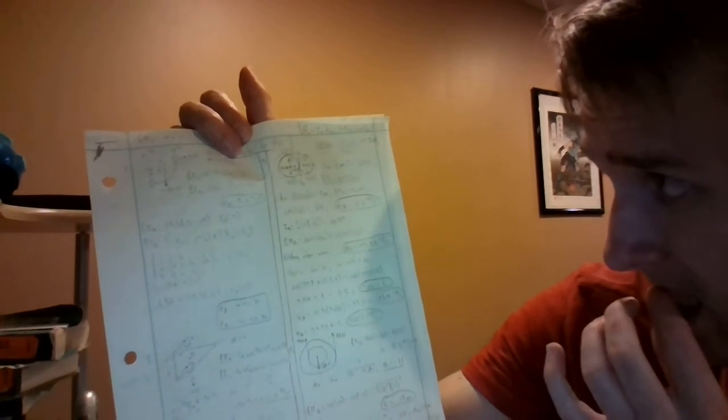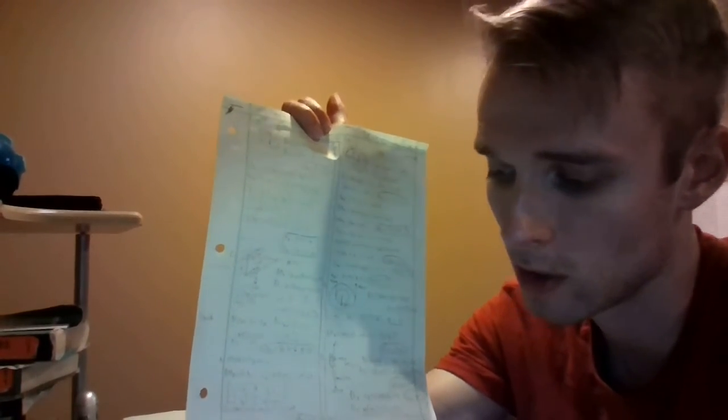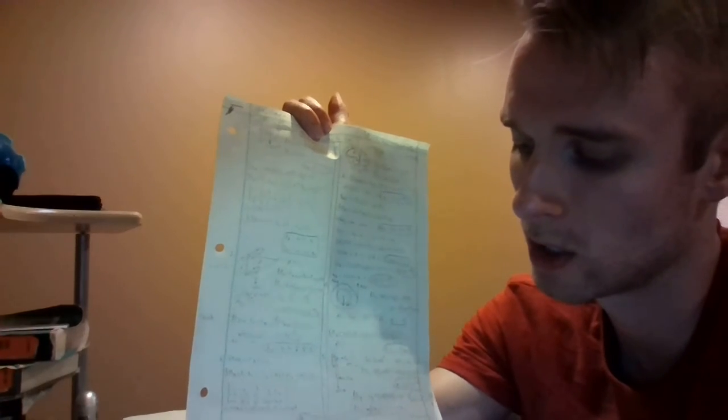Sum of the moments about P is equal to 0.0192 angular acceleration, because we were able to cancel out the other half of the equation, since we use G as the point. Okay.